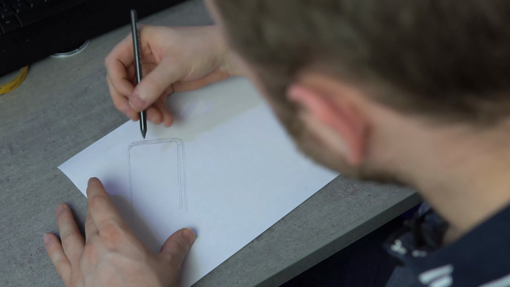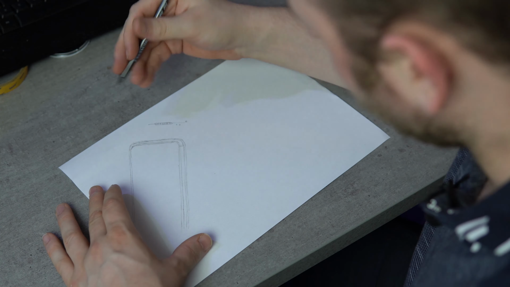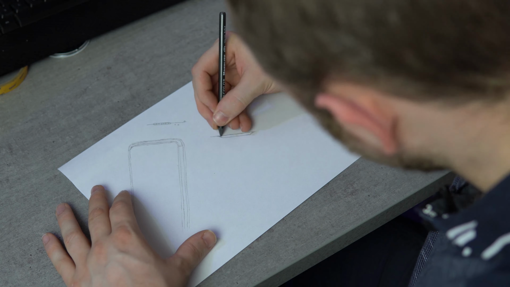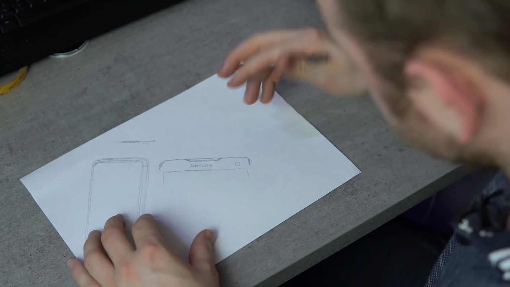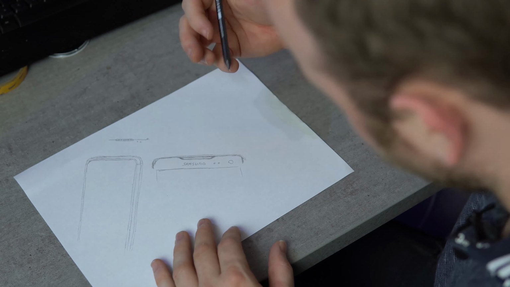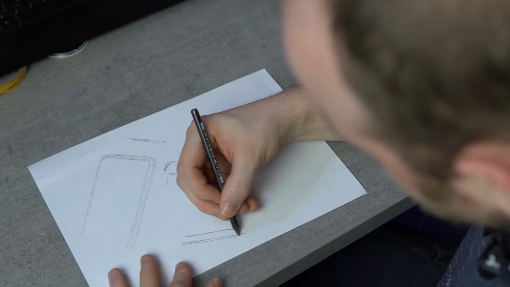For the Samsung Galaxy S5 I didn't really like the speaker, but next to that the alignment wasn't nice. The sensors and the camera weren't properly aligned with the rest of the phone, so I feel like that should have been adjusted.